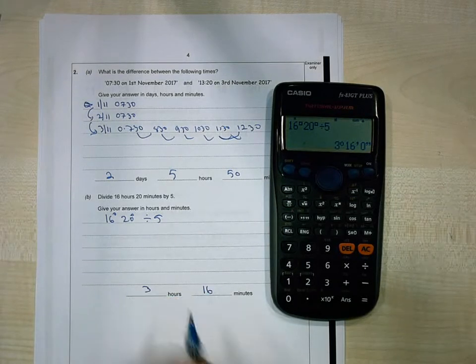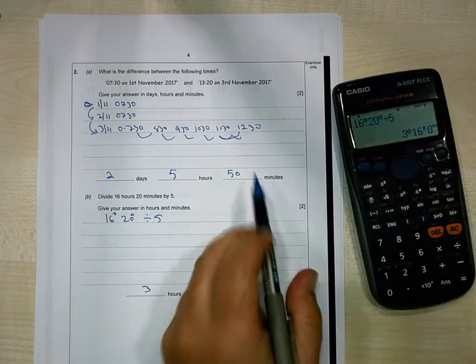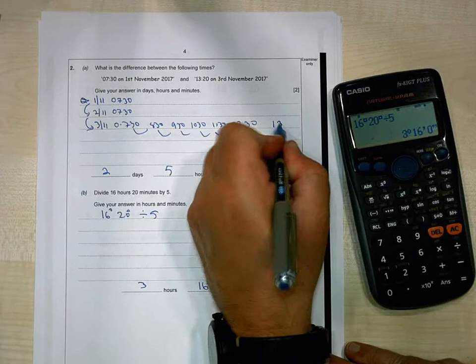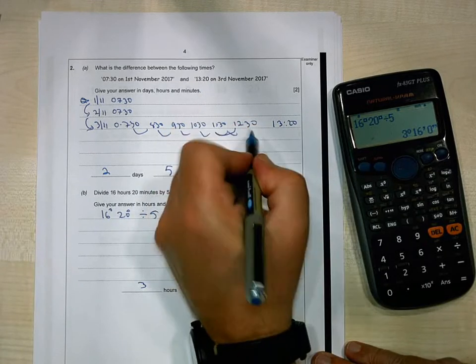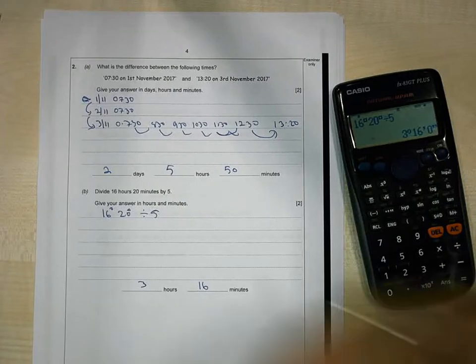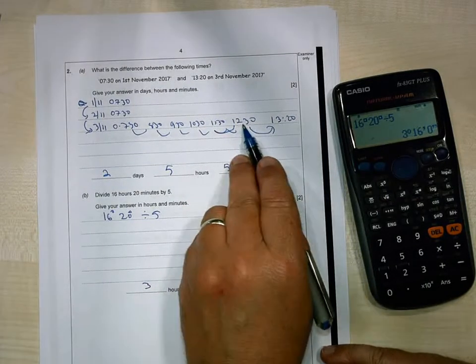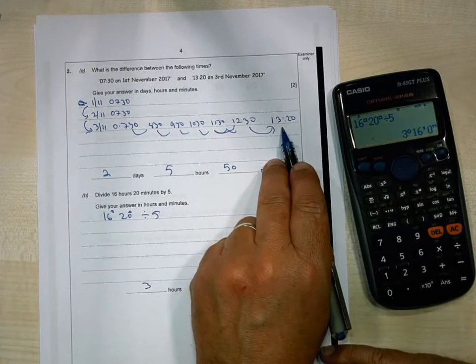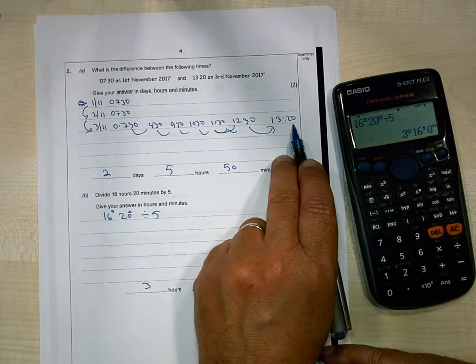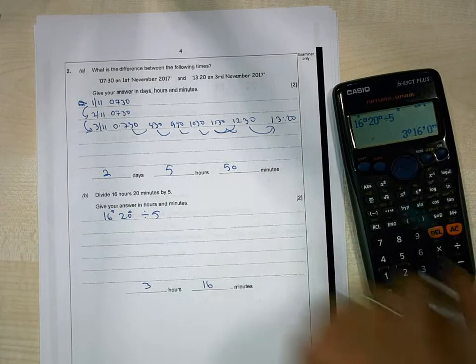16 minutes. Wait, so how do you get 15 minutes on the top? Going from 12:30 to 13:20 is another 50 minutes. Yeah. Okay, or if you go from 12:30 to 1:30, it's 60 minutes, but then you've got to go back 10 minutes because it's not a full hour.